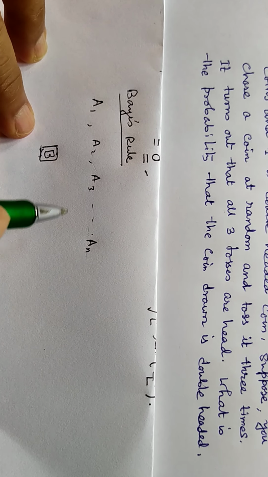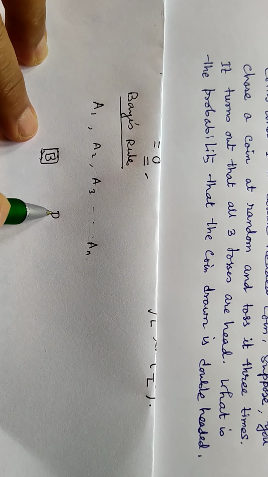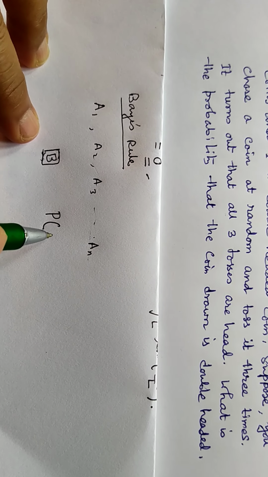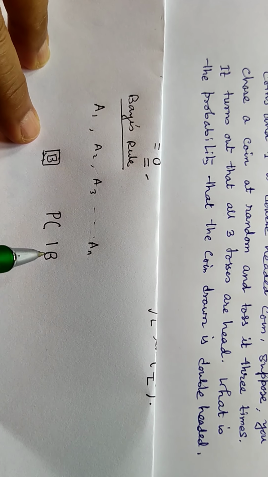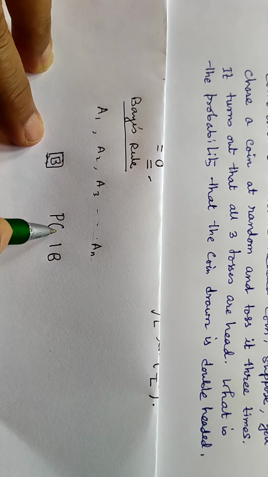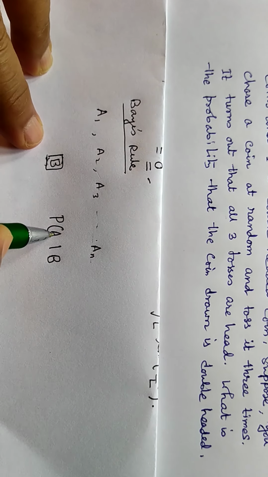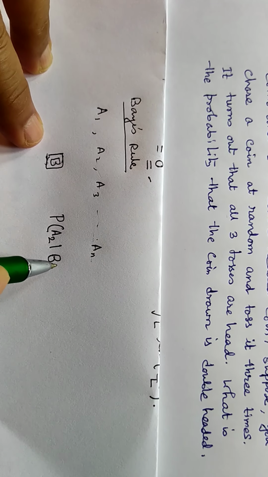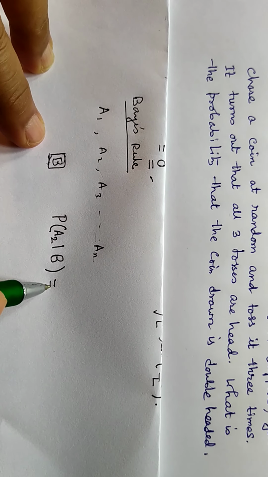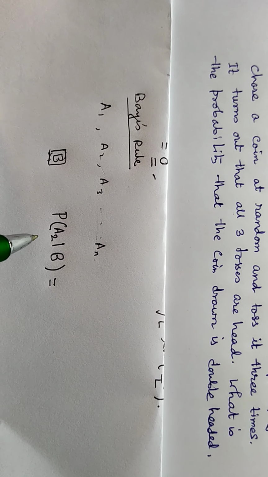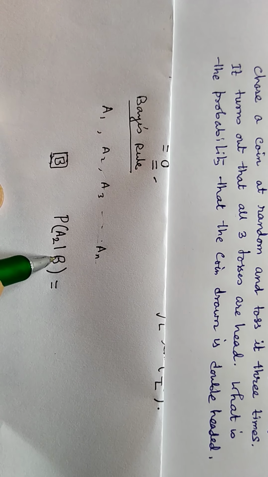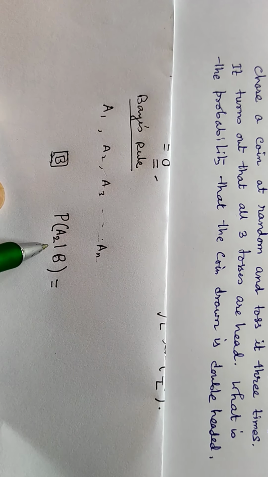Then here the question is asked: given that B has occurred, what is the probability that it occurred due to the event, say A2? This I am asked. So B has occurred, then what is the probability that the earlier event A2 occurred?